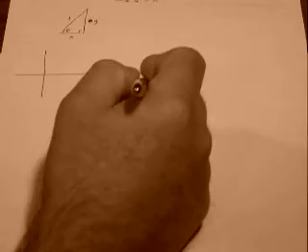Alright, so let's find some sine and cosine values of typical angles, or typical s values. So how about sine of 0 and cosine of 0? Here's a unit circle. Well, 0 means an arc length of 0. Alright, so I want the sine of 0.